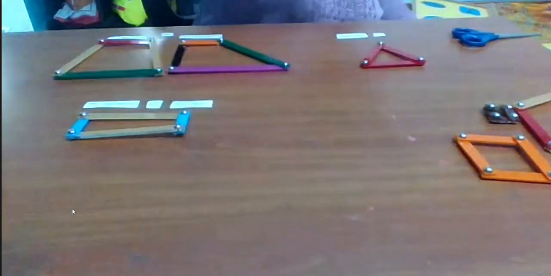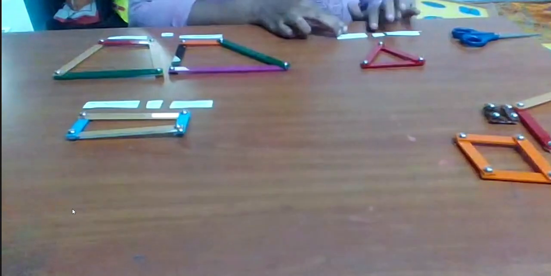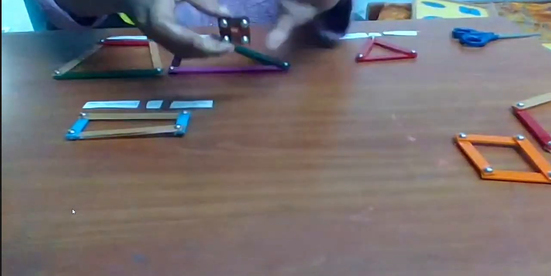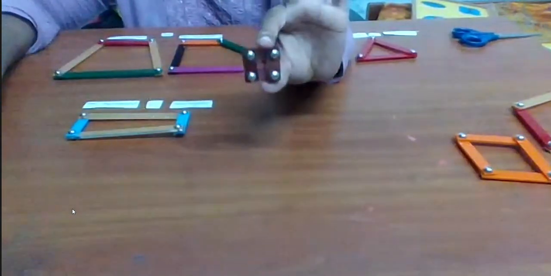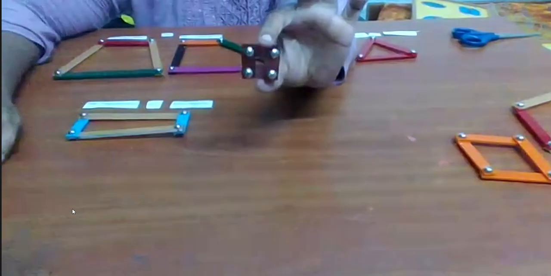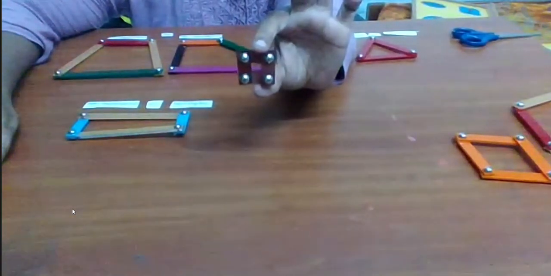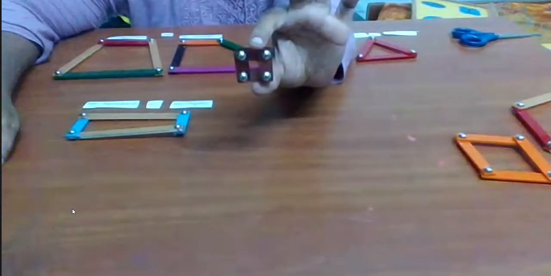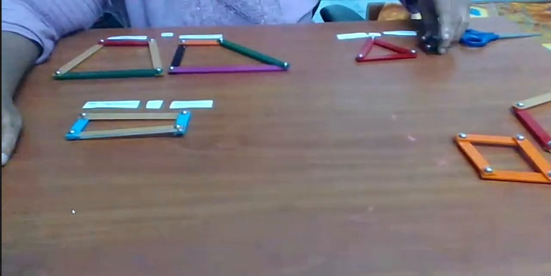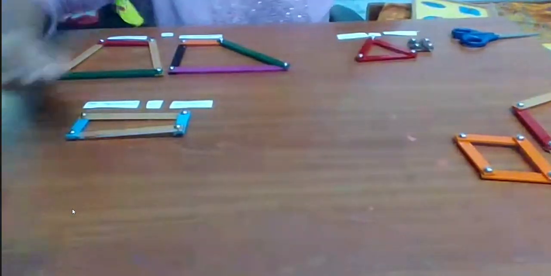Now, this one. Ram? Square. Yes, ma'am. All sides are equal and all angles are equal. Then equilateral and equiangular.